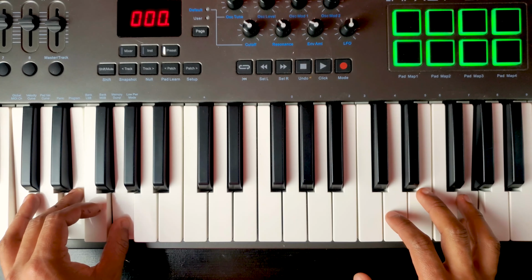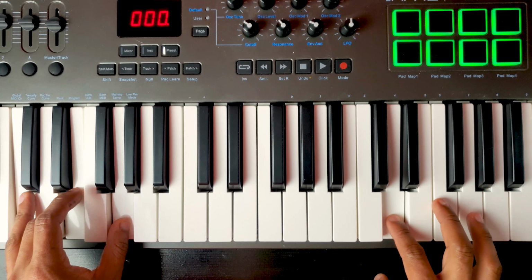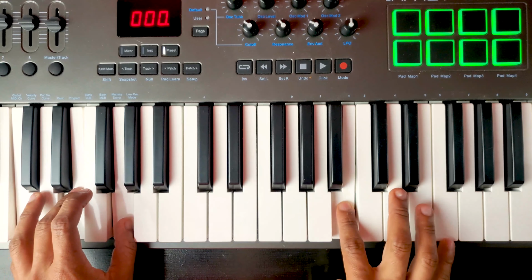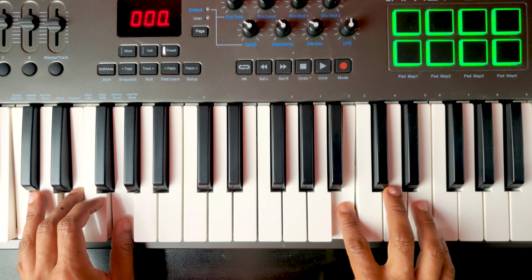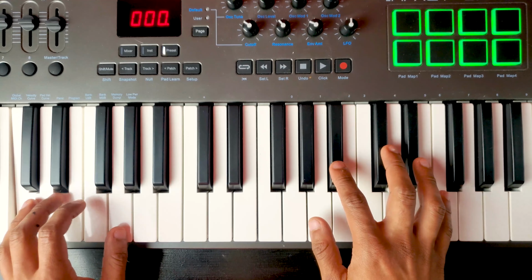But what if we played a major second? What about a major seventh? We changed the C major into a C major seventh chord by adding the B on top.